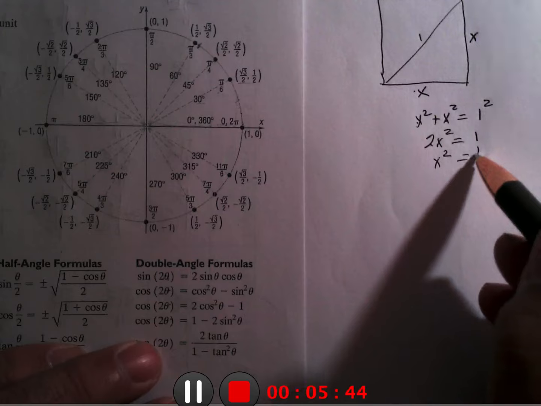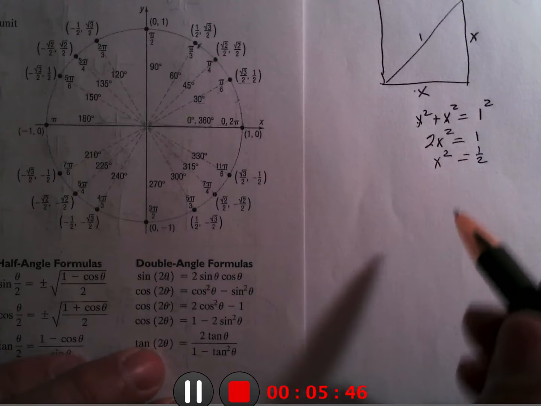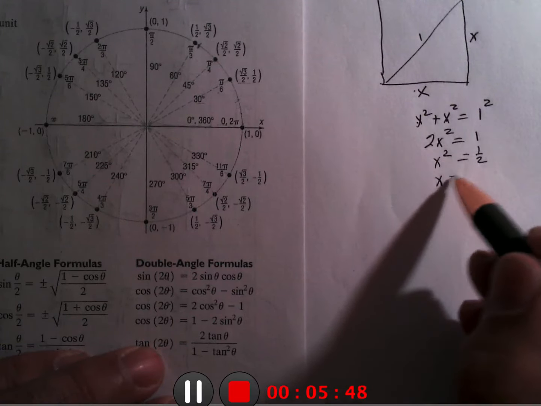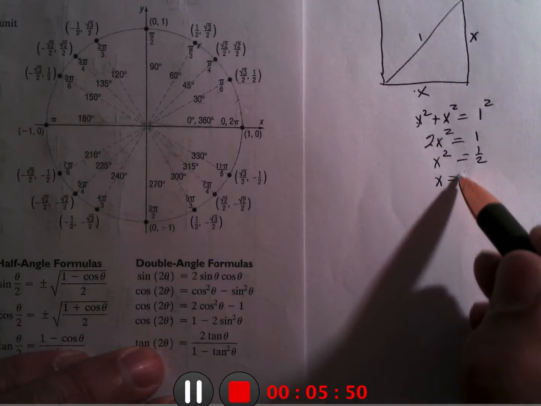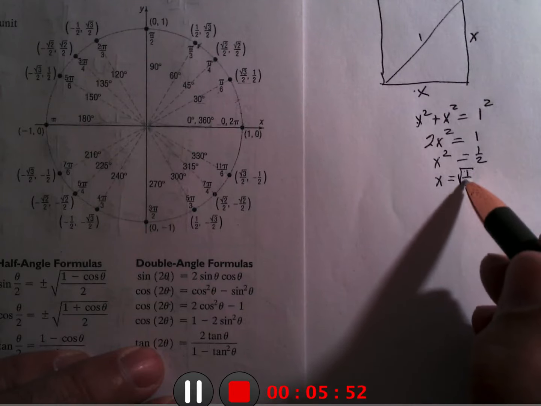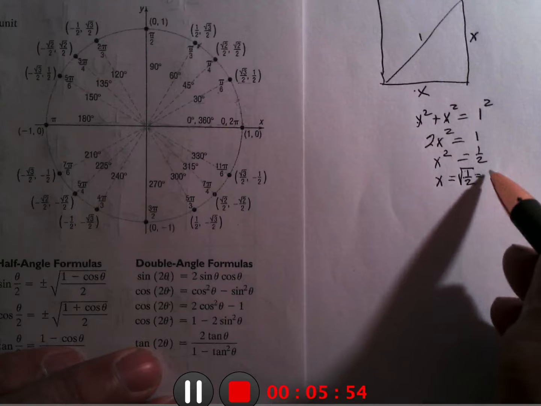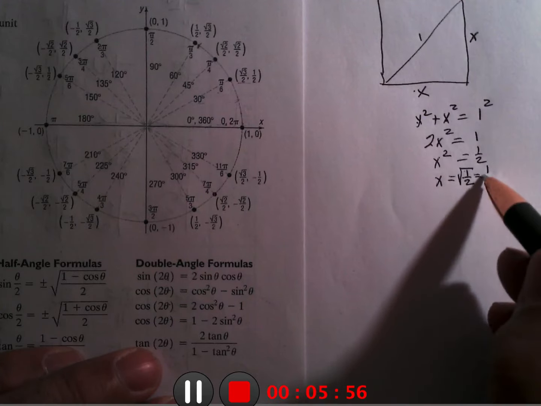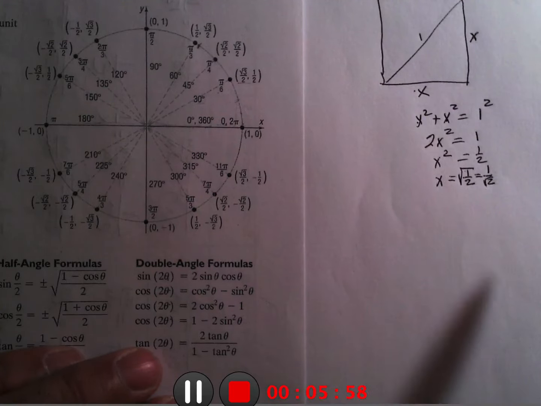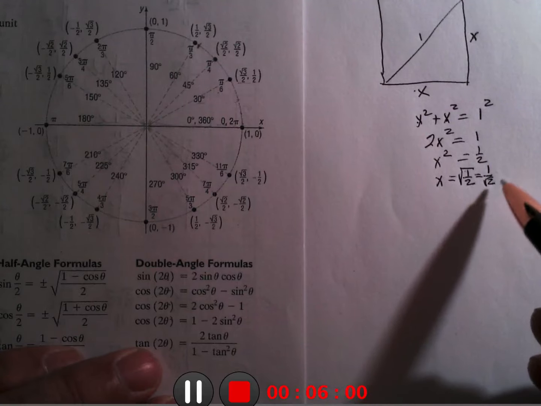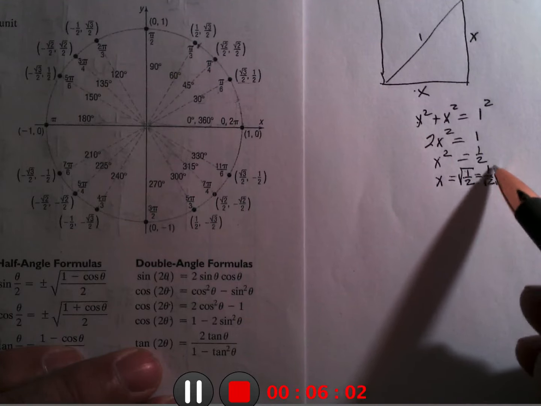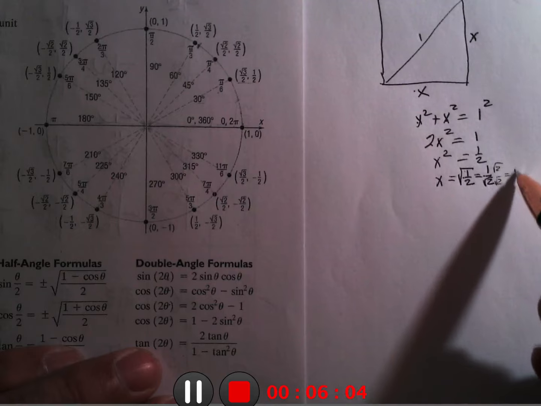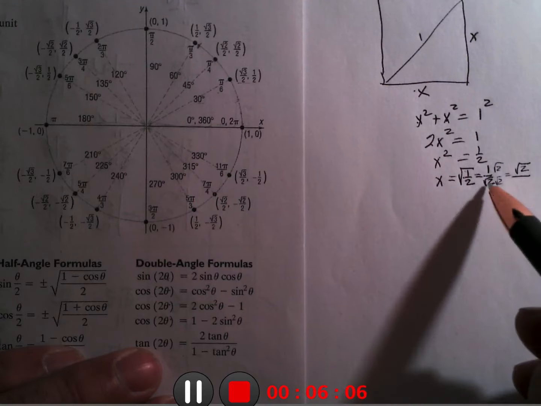Take the square root of both sides, and you get x equals the square root of 1 over 2, which is square root of 1 is 1 over the square root of 2. If you rationalize the denominator by multiplying by the square root of 2, you get square root of 2 over square root of 2 times square root of 2 is 2.